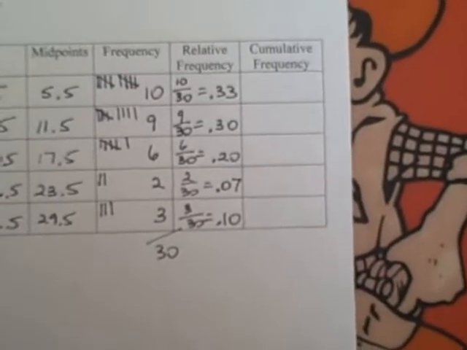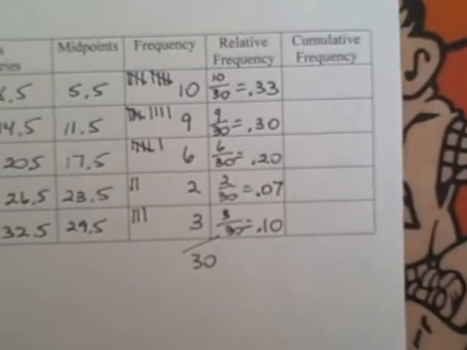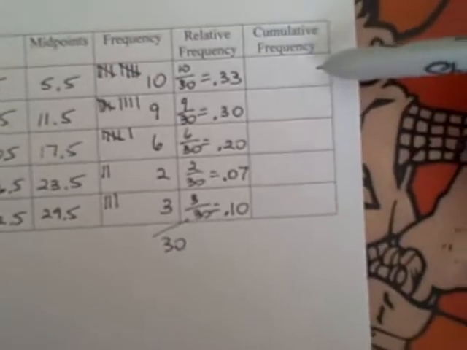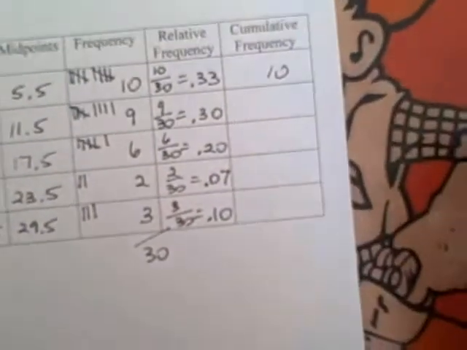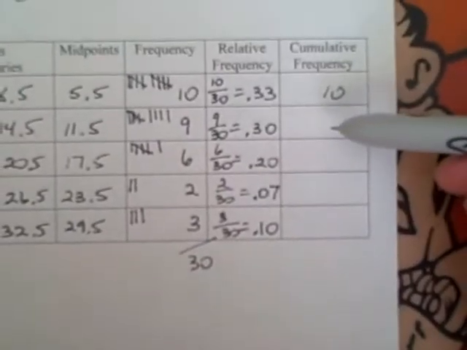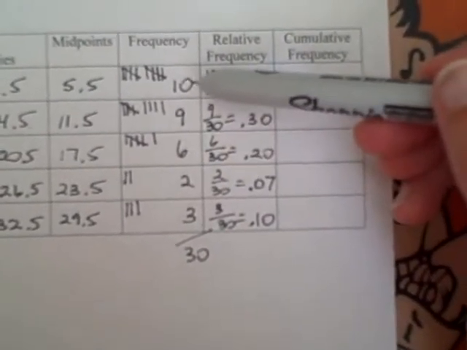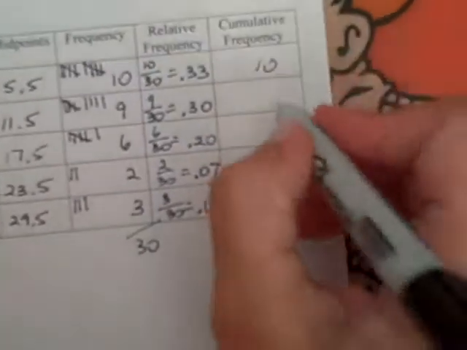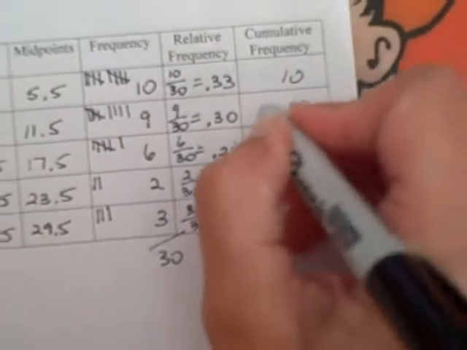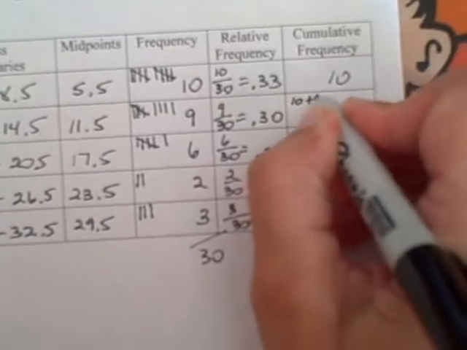All right, on cumulative frequency, we just keep a running total of the frequency. In the first class, we have a frequency of 10. When we hit the second class, we have 9 in the second class, but also 10 in the first class, so that's a total of 19. We just did 10 plus 9.